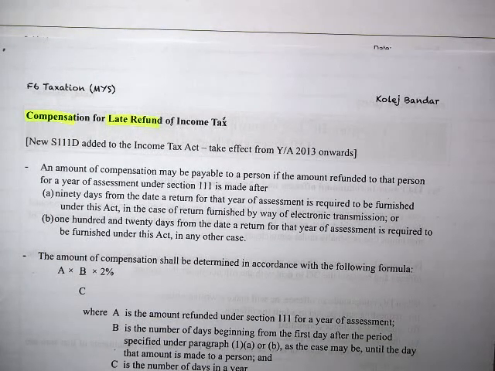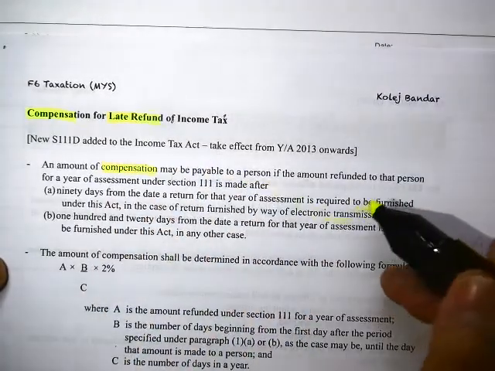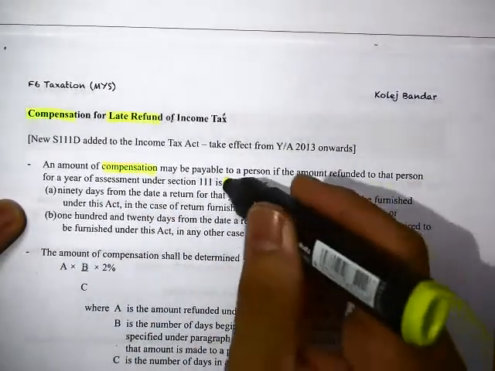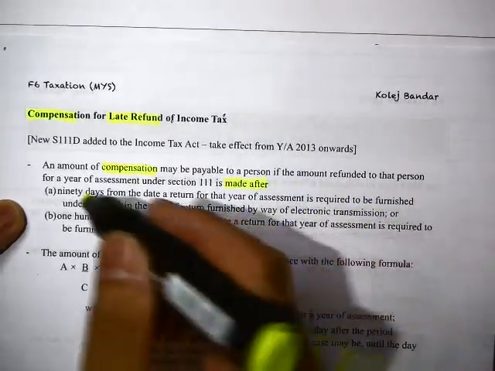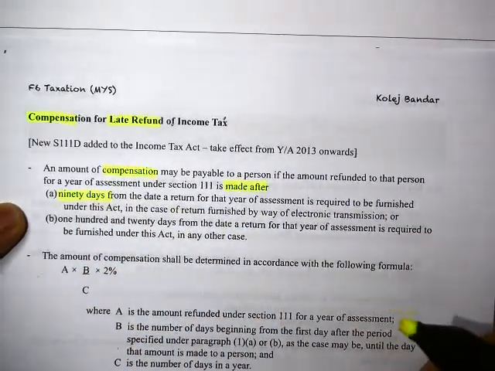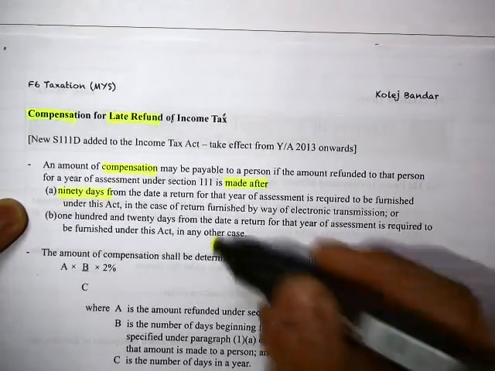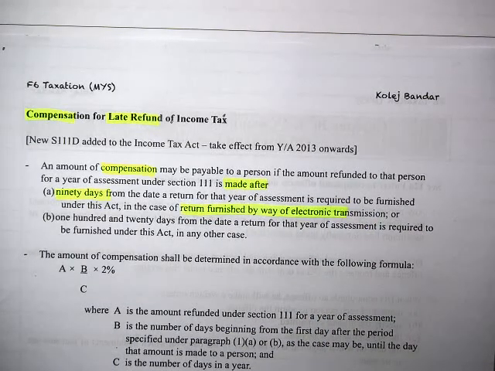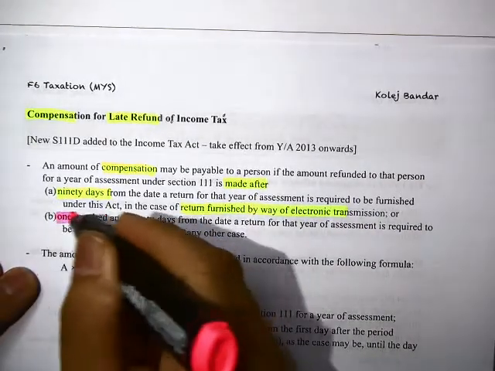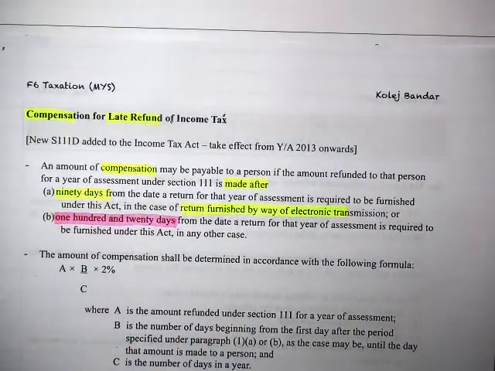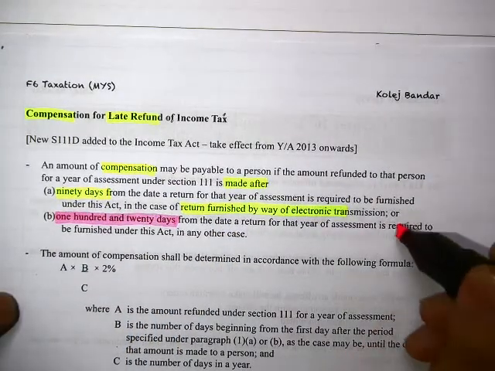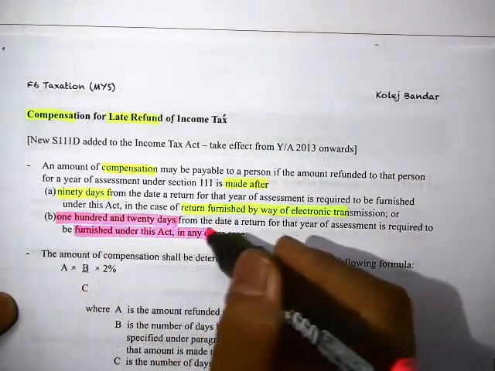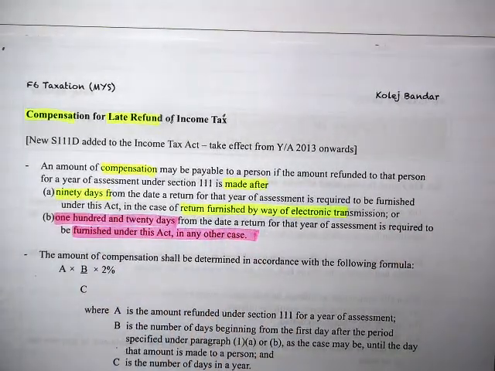Alright? Now, how will the refund compensation be given? The compensation is only given if the refund is made after 90 days, if the return is furnished electronically, that means you use e-filing. 120 days if you furnish in any other case, that means manual.